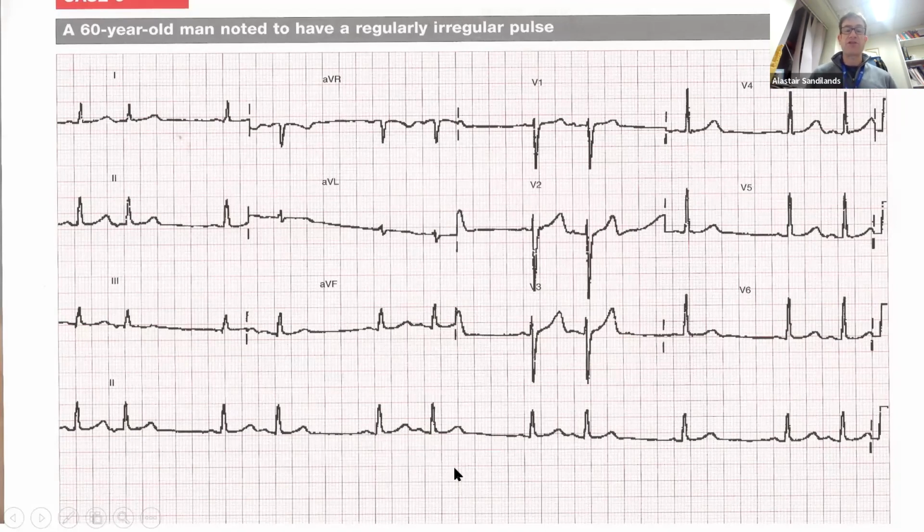So bigeminy means every second beat there is an ectopic. Bigeminy, every second beat there is an atrial ectopic. So this is atrial bigeminy. We have a regularly irregular pulse.